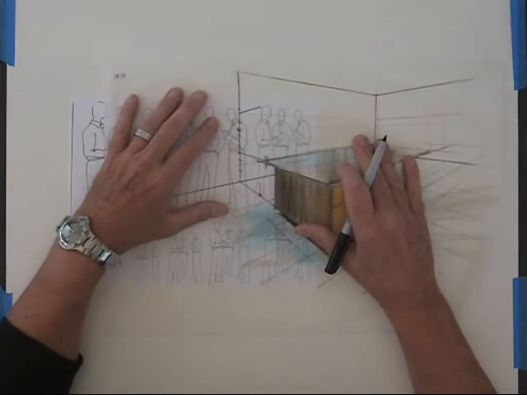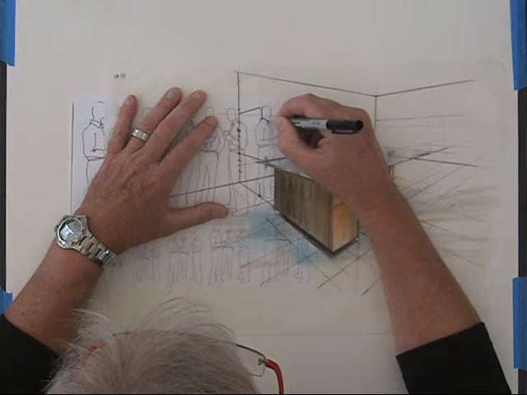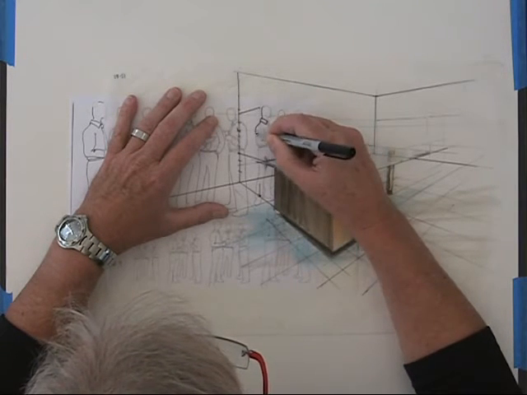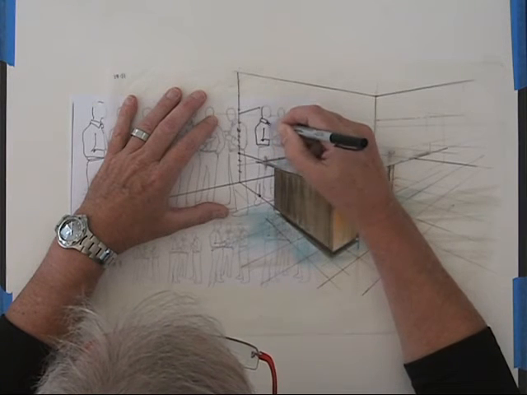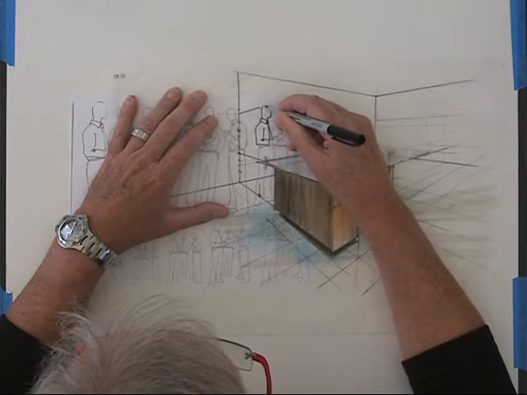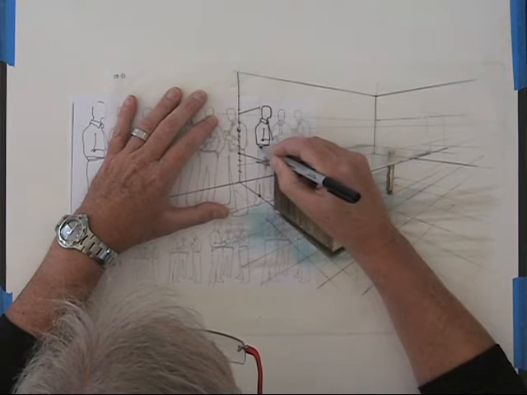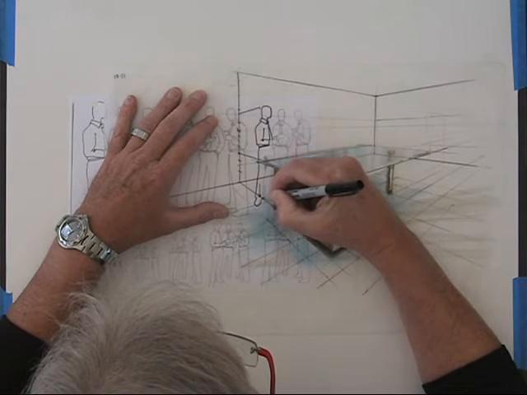And then it's simply a matter of tracing these people into my drawing. Once I have them traced, I can add color or grayscale and complete the drawing. So these characters are simply added to give scale and life to the drawing.